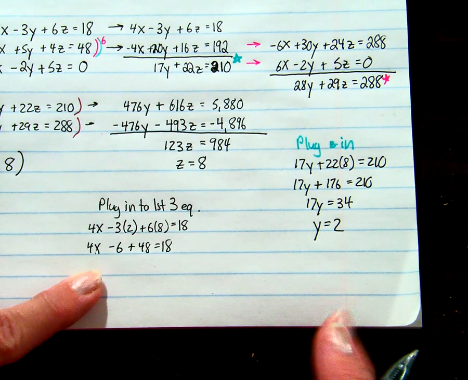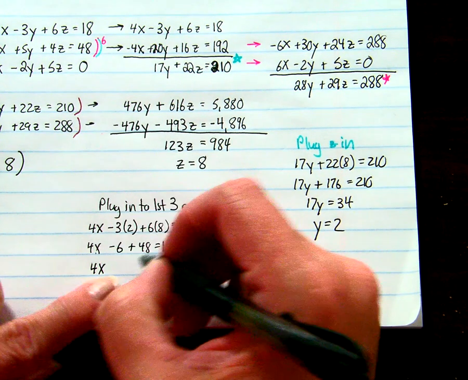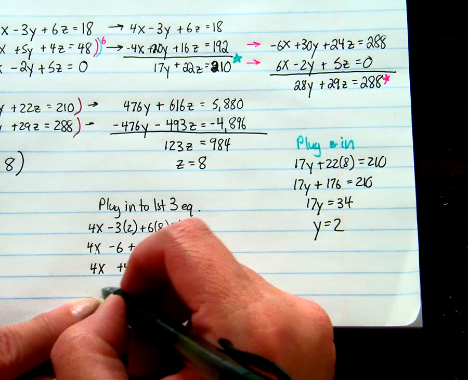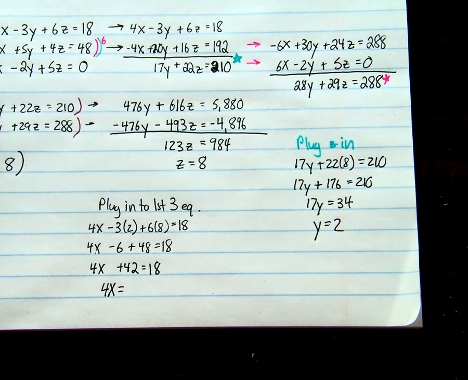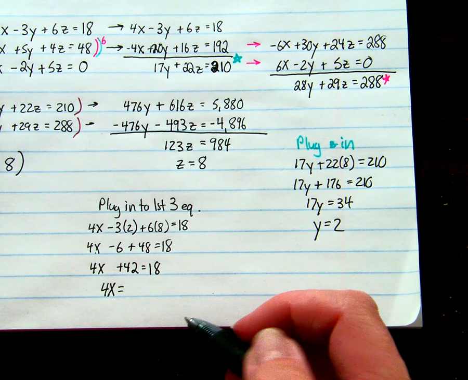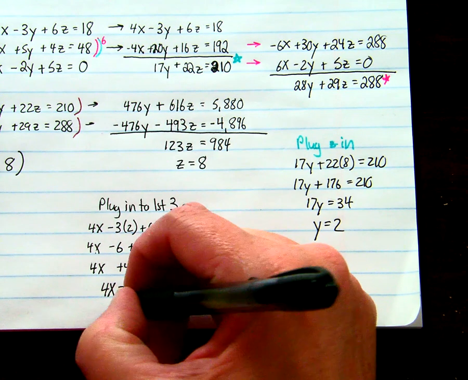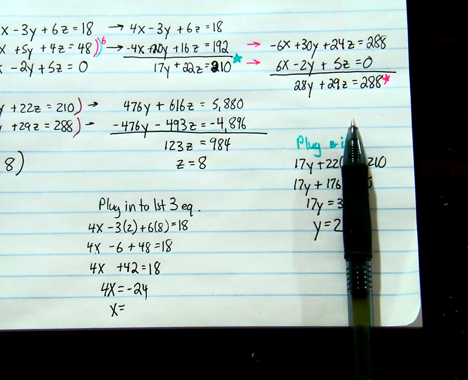Okay. It's looking like it's going to be a negative number, isn't it? So x is? -6. -6. There. You can stay where you are for right now.